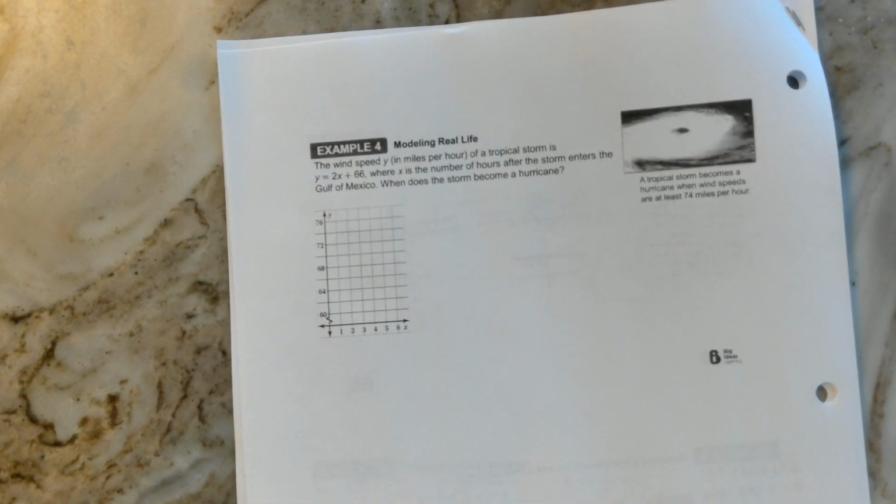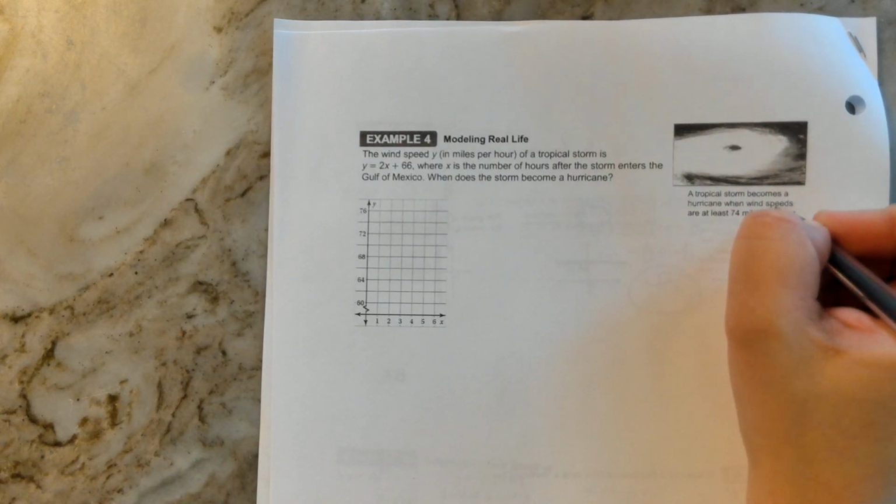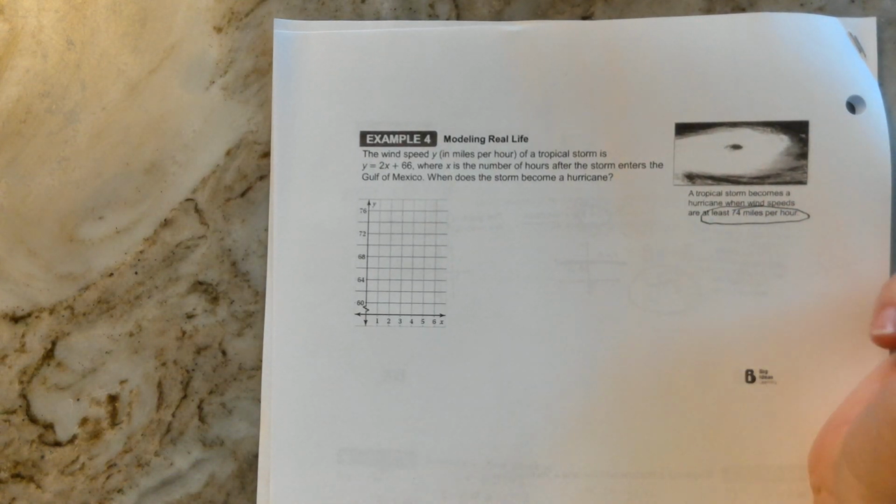All right, last one. This is saying the wind speed of a tropical storm is this equation, where x is the number of hours after the storm enters the Gulf of Mexico and y is the wind speed in miles per hour. We want to know when the storm becomes a hurricane. And it's kind of giving us a clue to that over here. The storm becomes a hurricane when the winds reach at least 74 miles per hour. So what we're going to want to do is graph this and take a look at what we see when the winds reach 74 miles an hour.